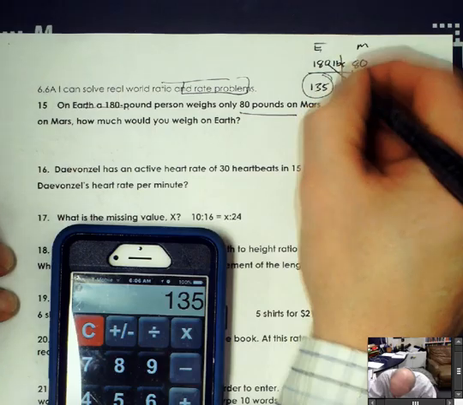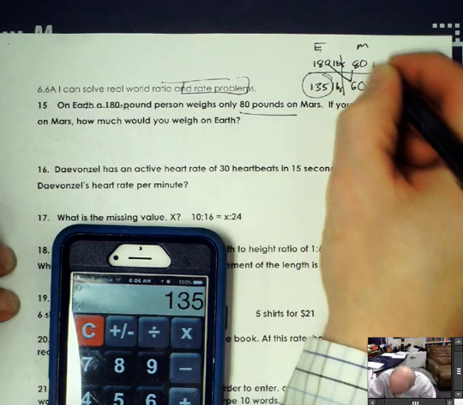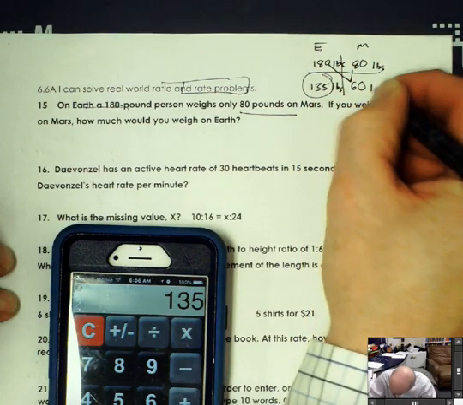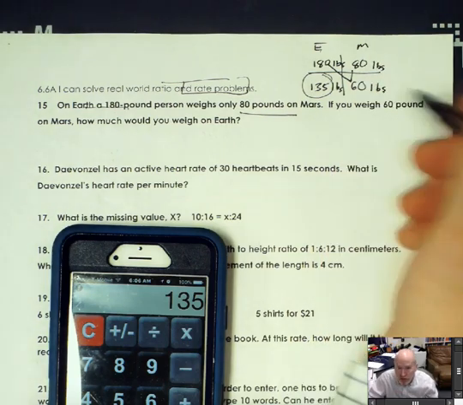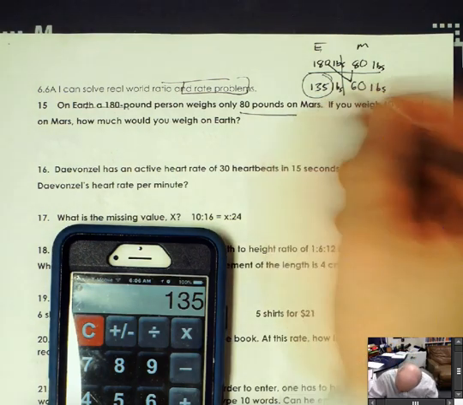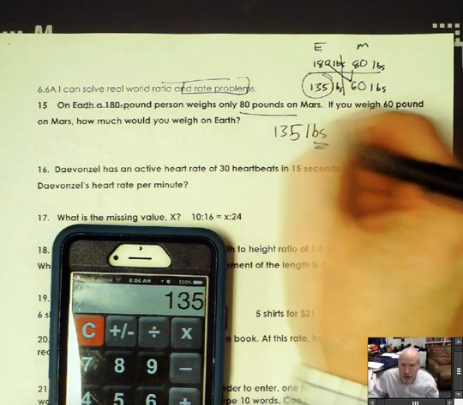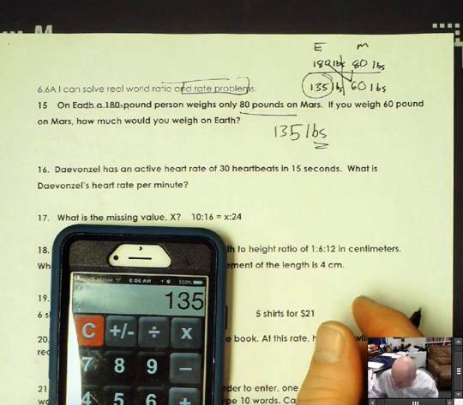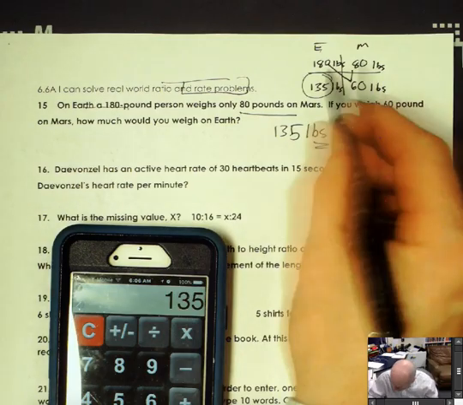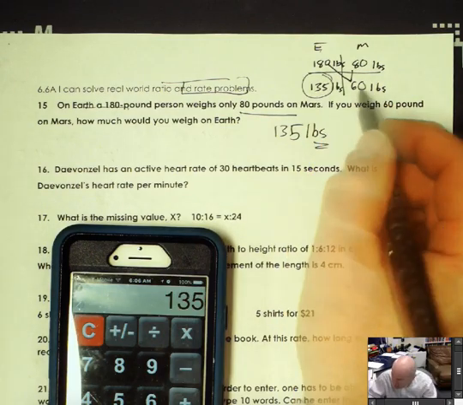LBS. So we got Earth, Mars, 135 pounds. Okay? And it makes sense. All right? 180 to 80, 135 to 60.